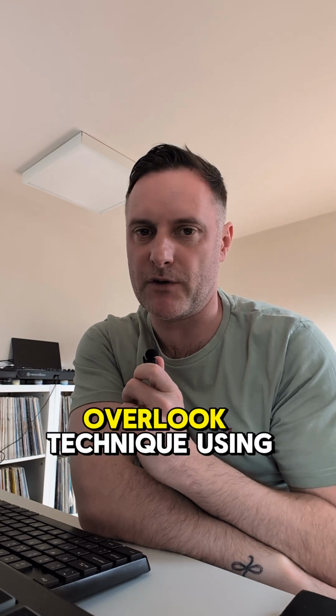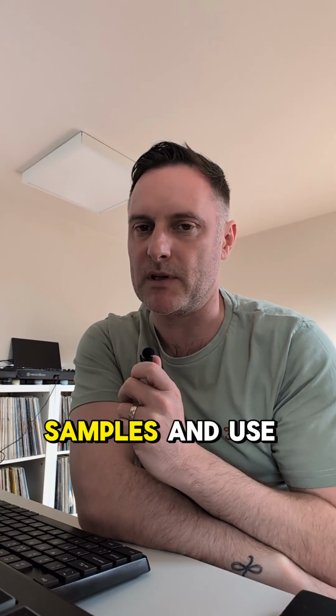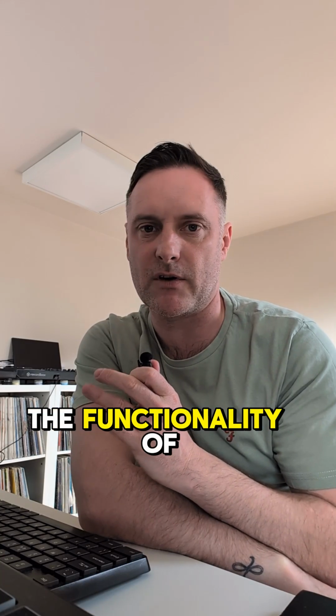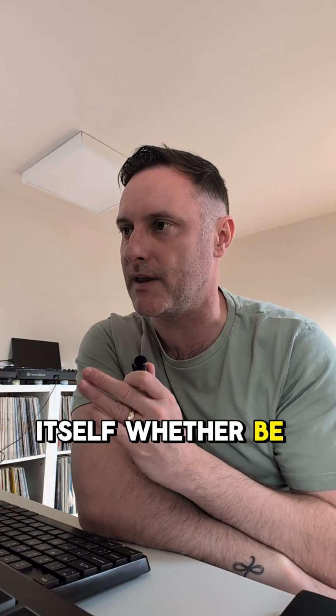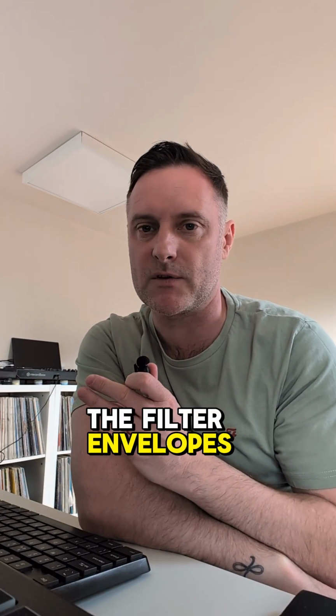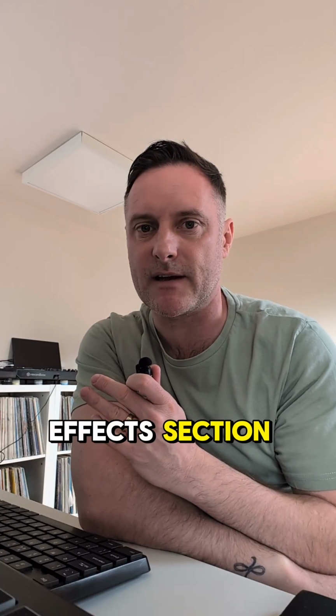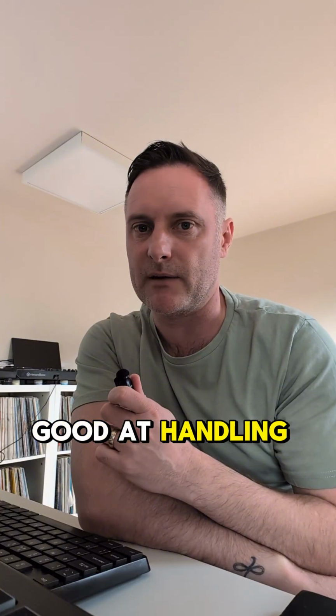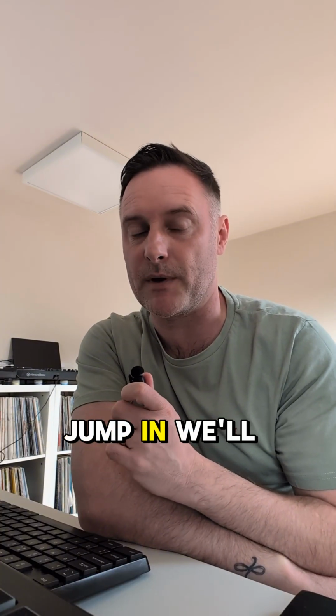Today I'm going to show you an overlooked technique using Serum 2, and we're going to use one-shot samples and use Serum as a sampler. Now the benefits of that are that you can use the functionality of Serum itself, whether it be the envelopes or the filter envelopes or the actual effects section, for example, inside Serum. And Serum's very good at handling one-shot samples now. So let's jump in, we'll have a look.